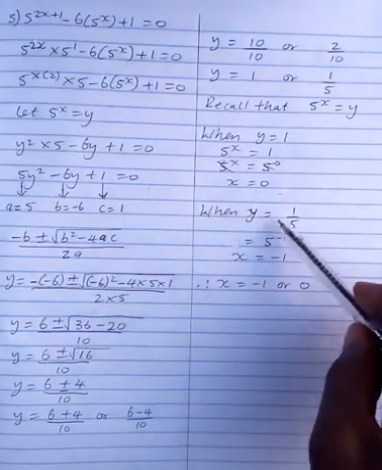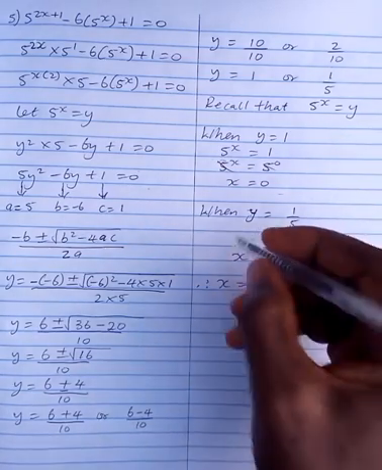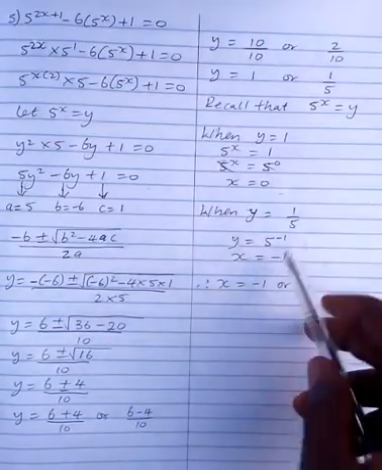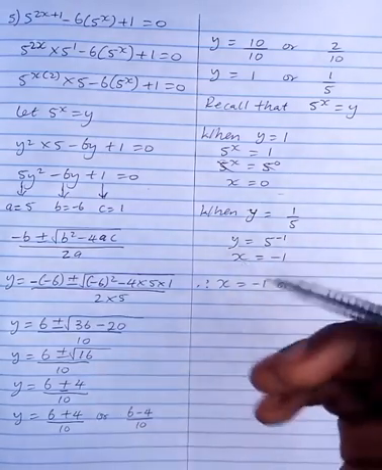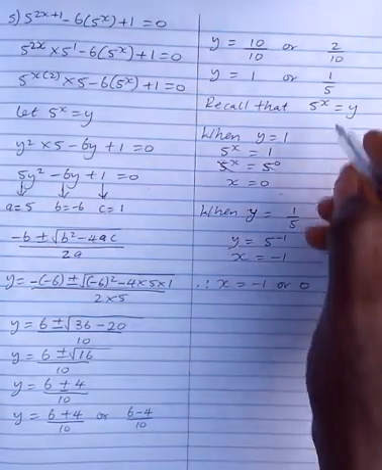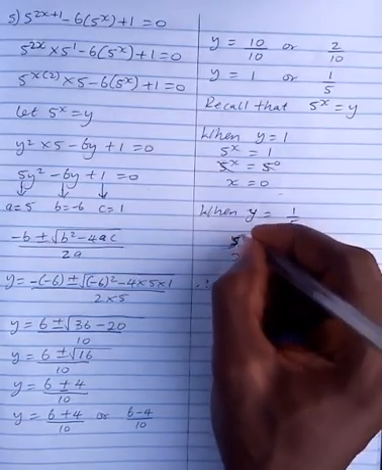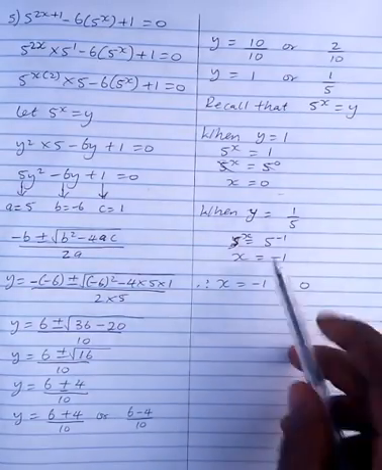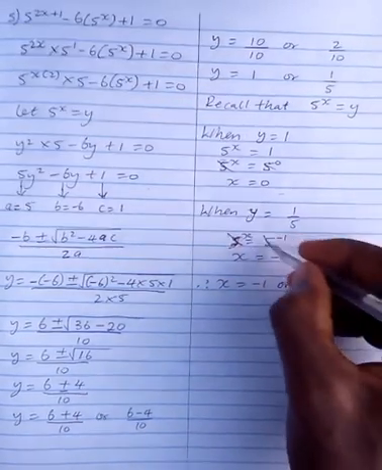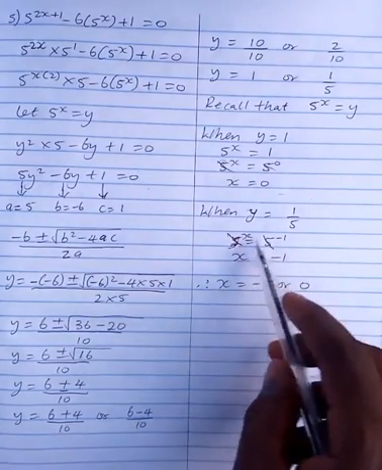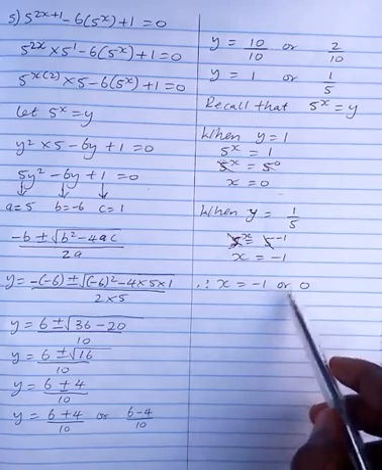Now when y is equal to 1 over 5, y is equal to 5 raised to the power minus 1. We are dealing with 5s. So we have 5 raised to the power s equals 5 raised to the power minus 1. Now that the bases are the same, we cancel out the bases and equate the powers. That's s equals minus 1. In other words, s is equal to minus 1 or 0.